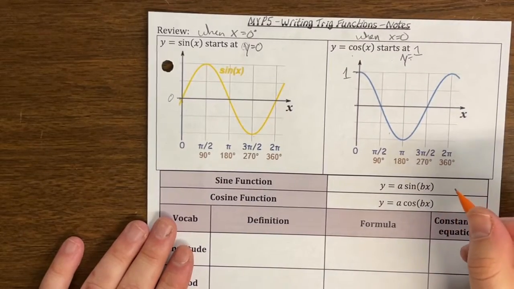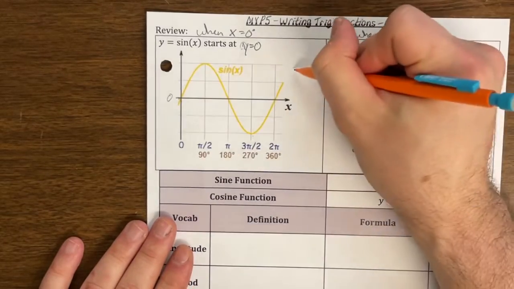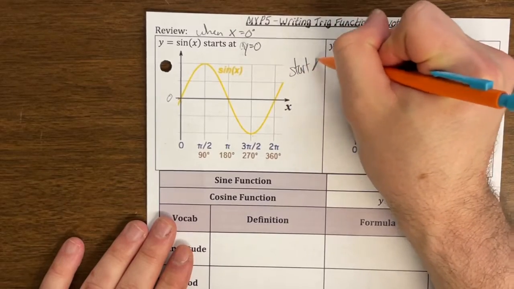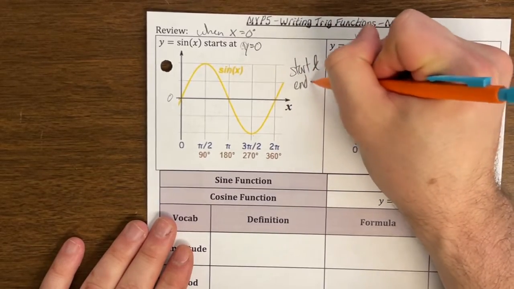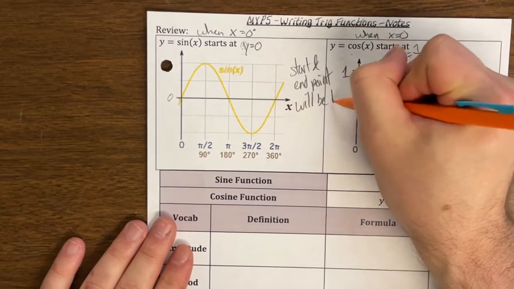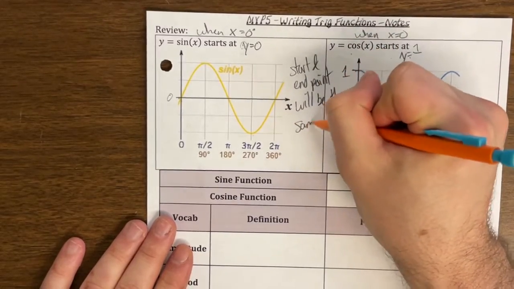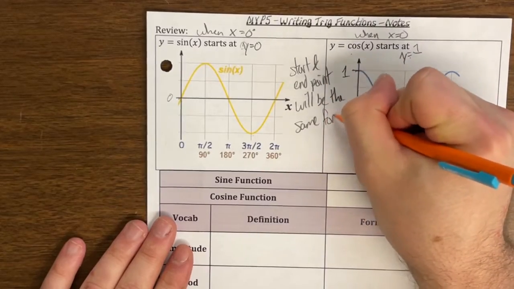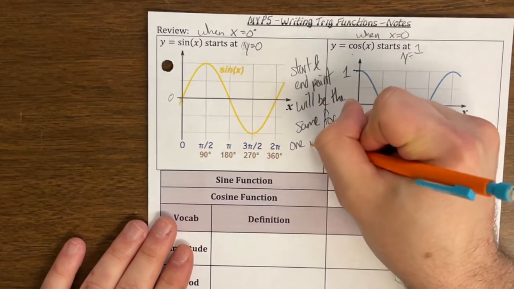Make sure you can also remember this. You can say the start and end point will be the same for one rotation.